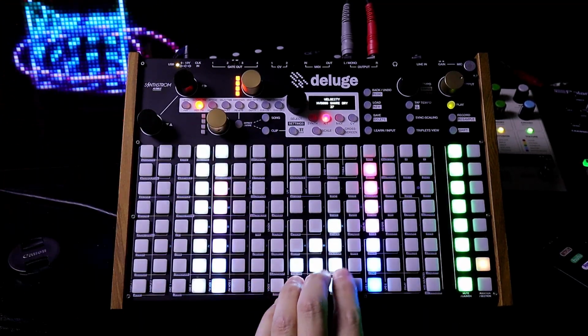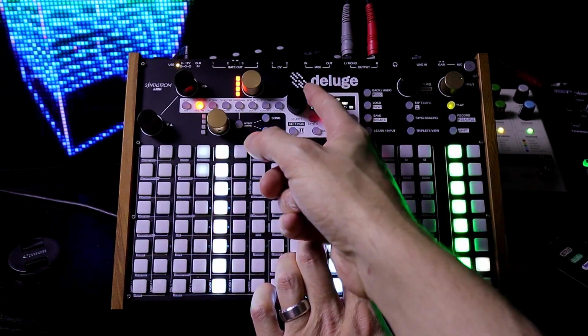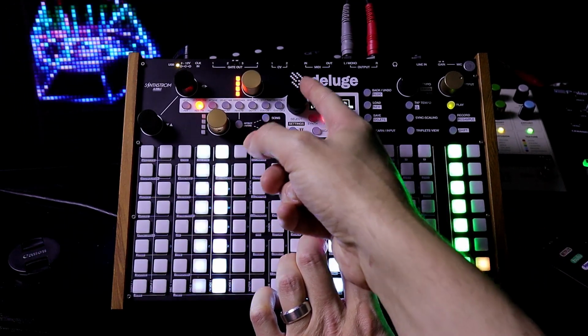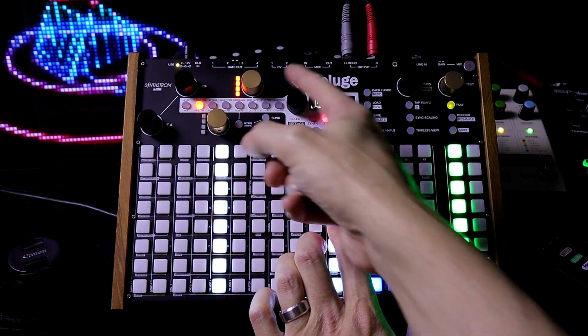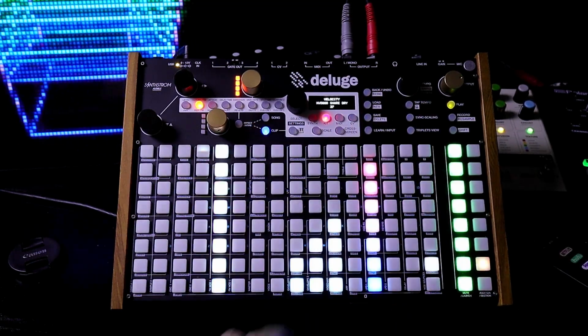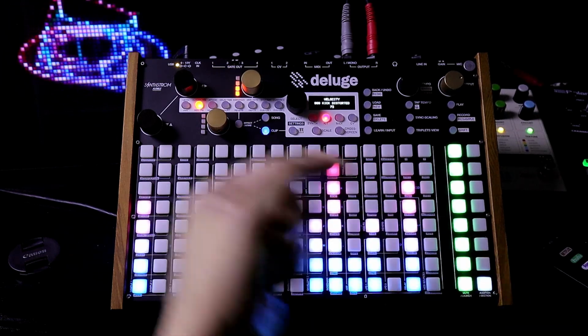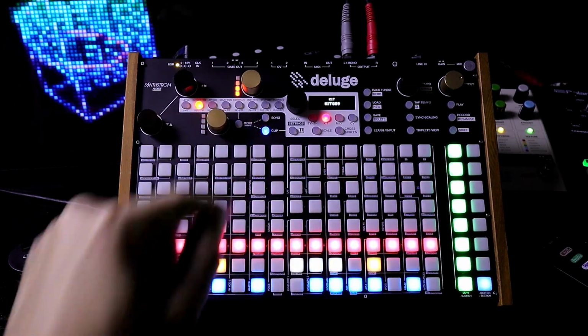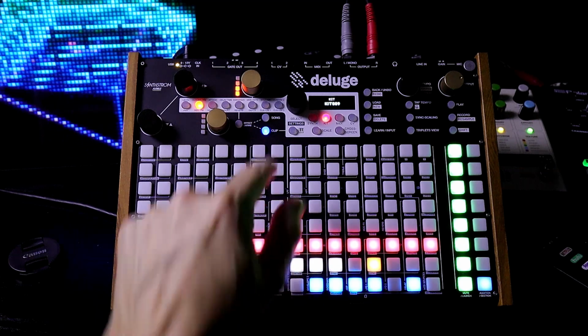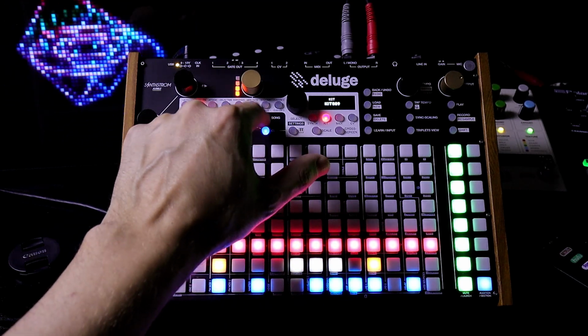So that worked. I can hold these down, for example, change the probability on all of them, turn it way down. So that's one way we can edit all of these notes, and it's a really nice view. But we can also sequence notes from that view. So it kind of changes things.